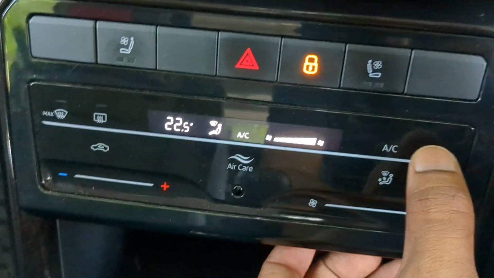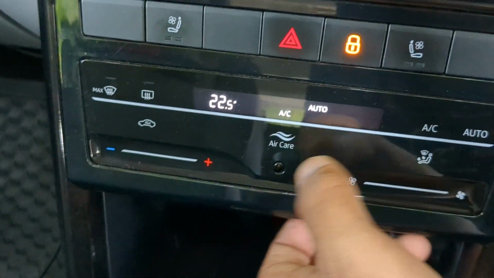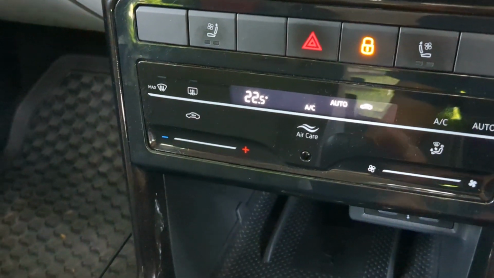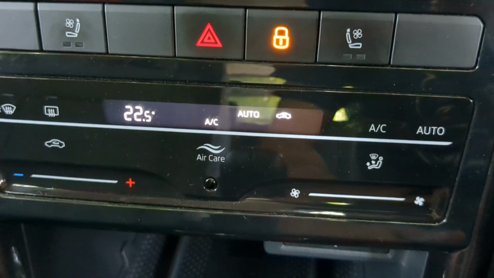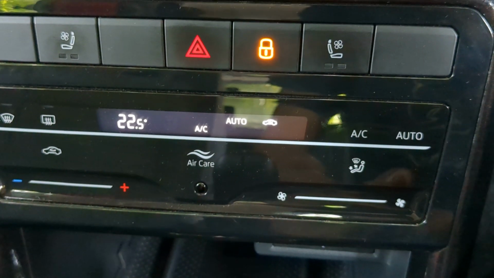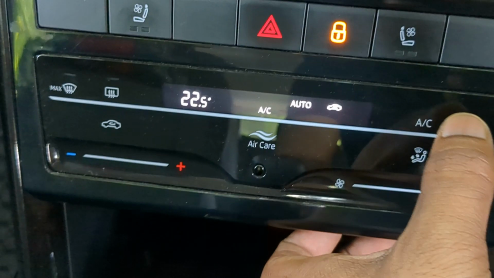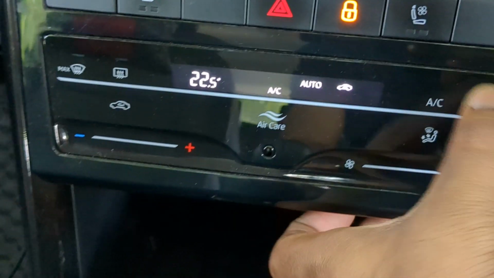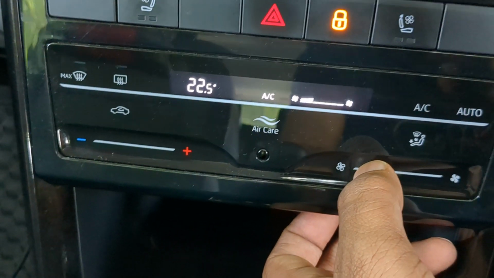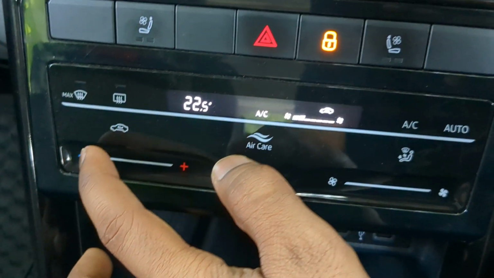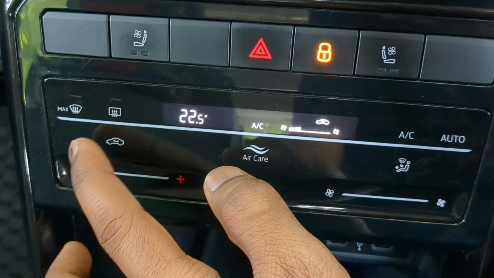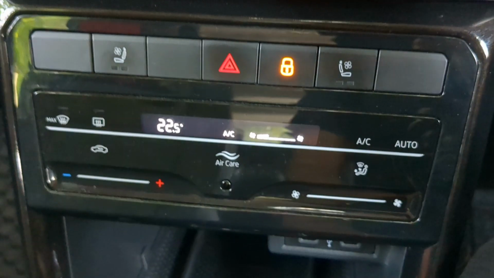So I basically use it in auto mode and inner circulation. This generally regulates the airflow in the car, and this keeps the temperature mostly stable. And if I am not using auto, I'll just set this to level 2 and, based on the requirement, I'll set inner circulation or outer circulation.